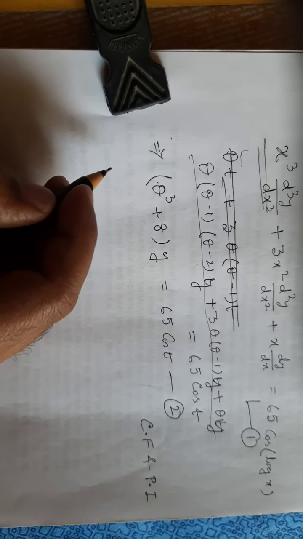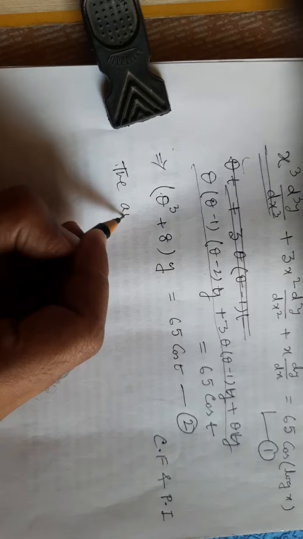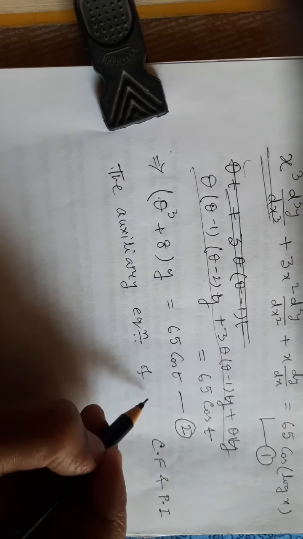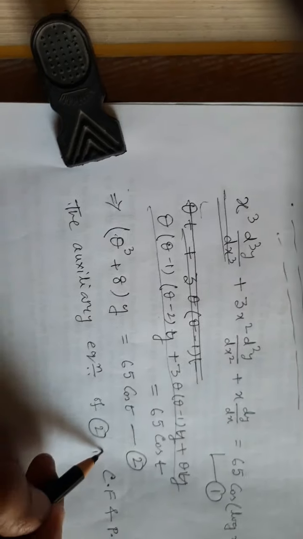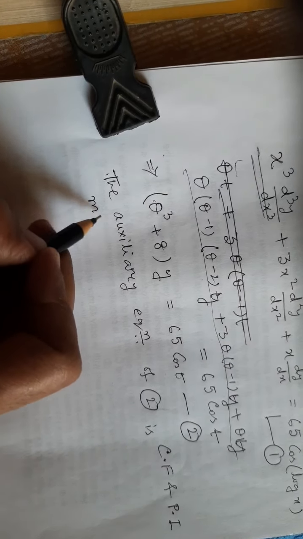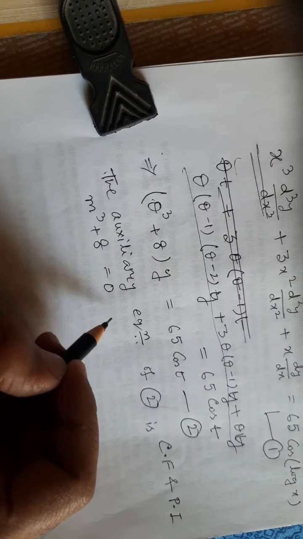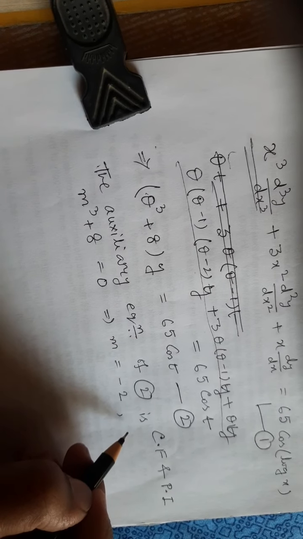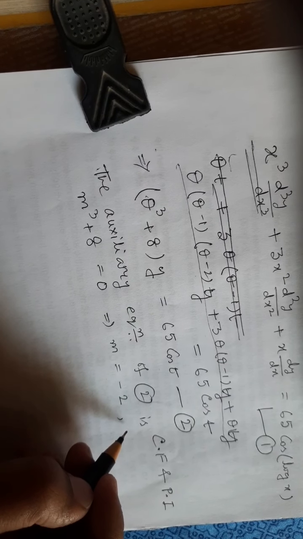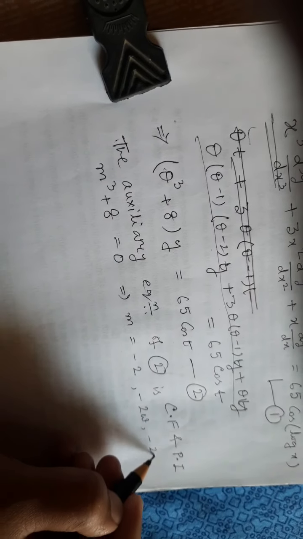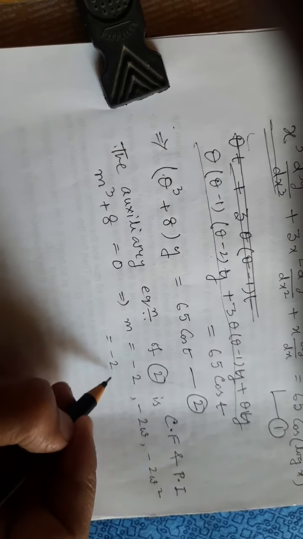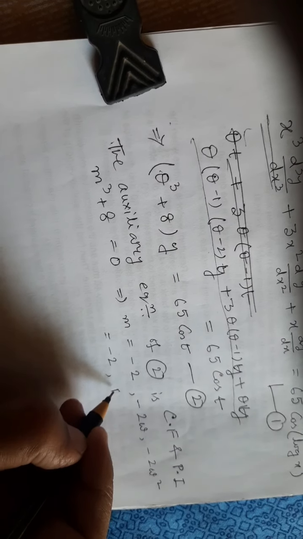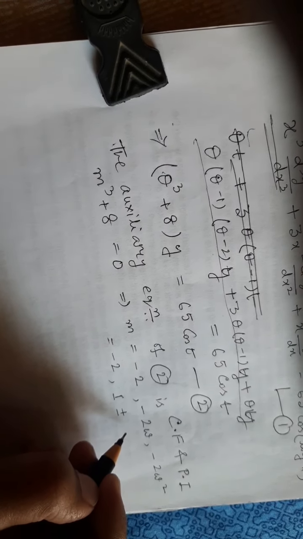The auxiliary equation is m cubed plus 8 equals 0, which implies m equals minus 2, and minus 2 omega square, that is minus 2 into 1 plus or minus i root 3.